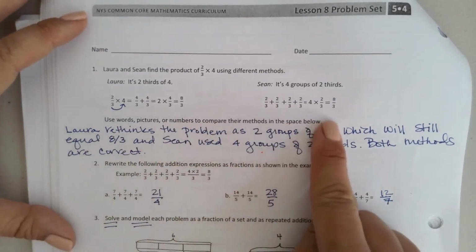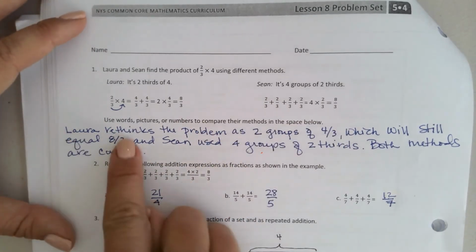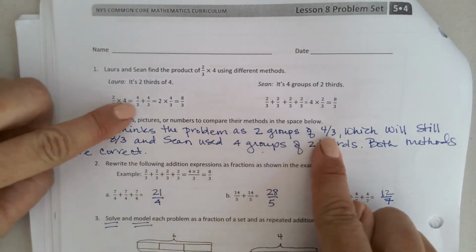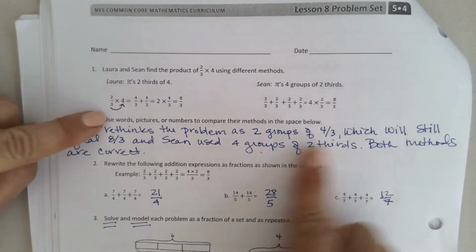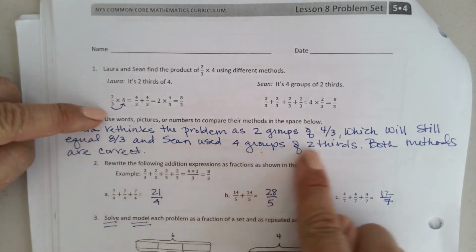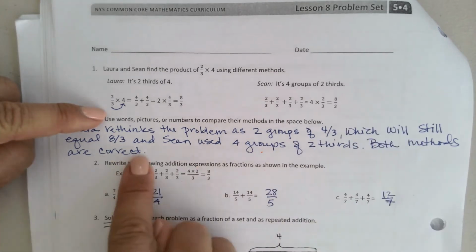Use words, pictures, or numbers to compare their methods. Laura rethinks the problem as 2 groups of 4/3, which is still equal to 8/3. And Sean used 4 groups of 2/3. Both methods are correct.